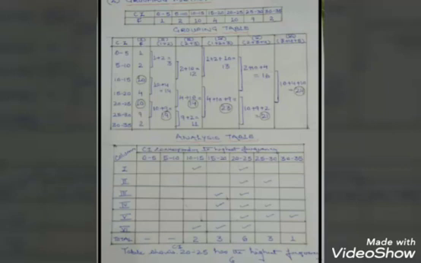The third column, the highest is 14, and 14 comes when we add 4 plus 10. 4 comes in 15 to 20. So I have put a tick in 15 to 20, then 10 is 20 to 25, and I have put a tick in 20 to 25 also.